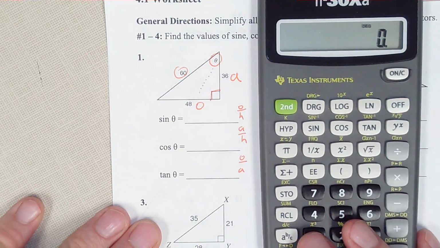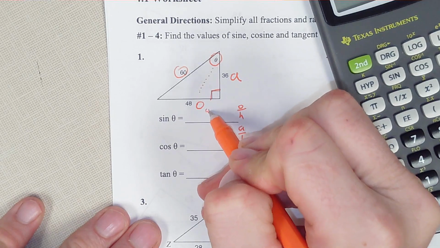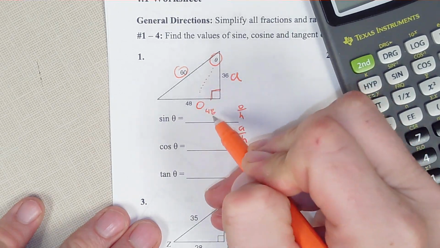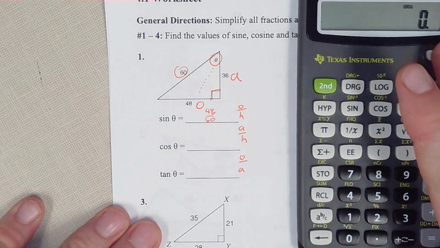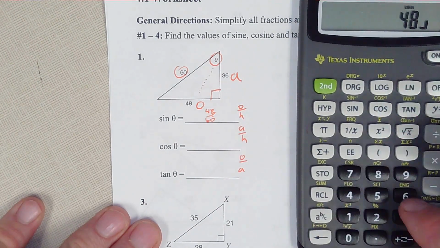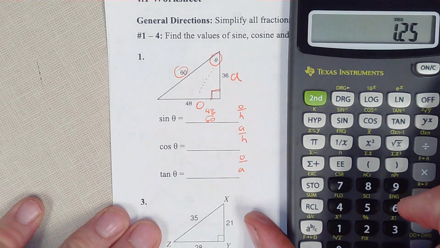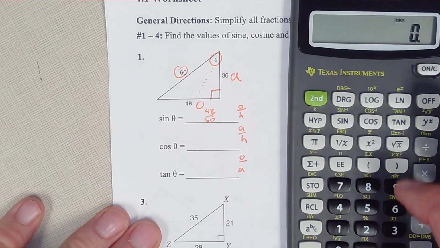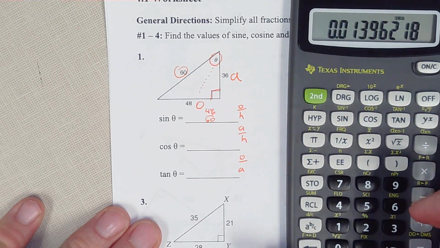All right, so sine of theta equals the opposite, which is 48 over 60, right? So 48 60ths, and press sine. Wait a minute, that's not right. Sine is that.